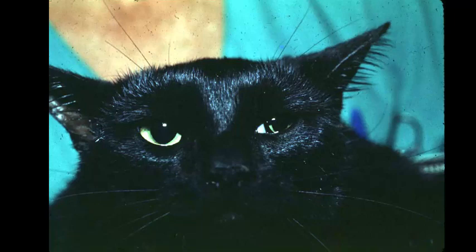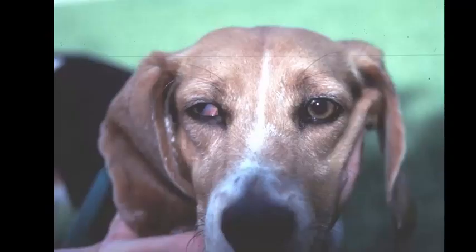You get mydriasis or pupil dilation, widening of the palpebral fissure with bulging. But this Pourfour du Petit syndrome is a very, very rare occurrence. And Horner syndrome is much more commonly seen in cats with otitis media and dogs as well. It's interesting that cats look angry when they have Horner syndrome. Dogs just look a little bit drunk.